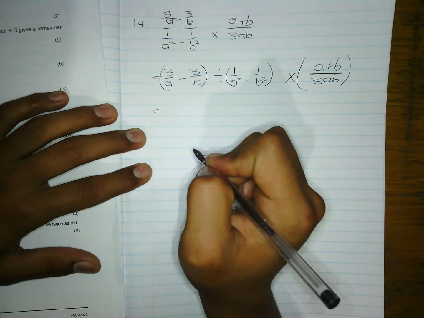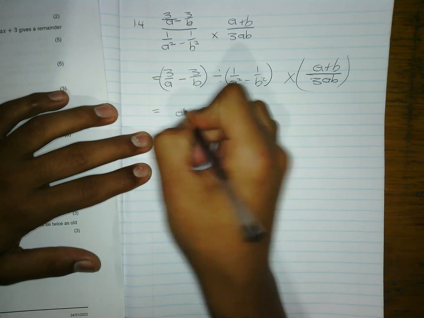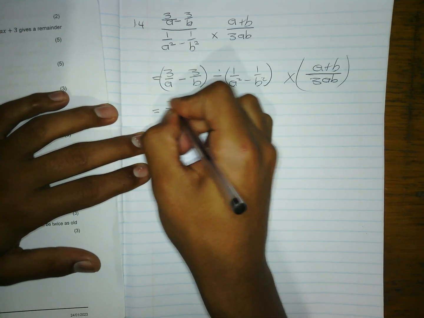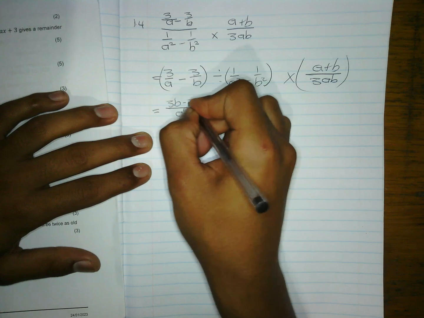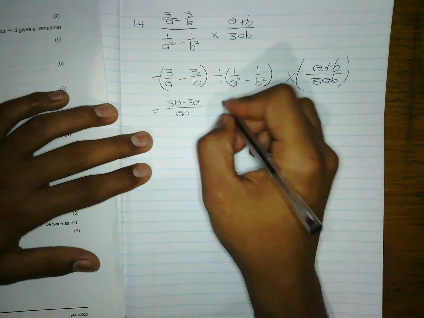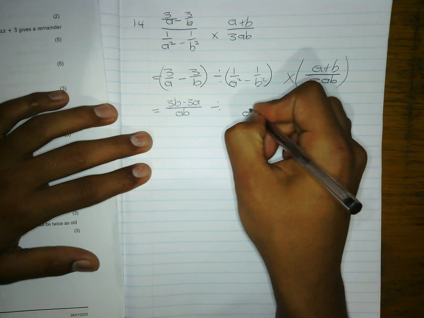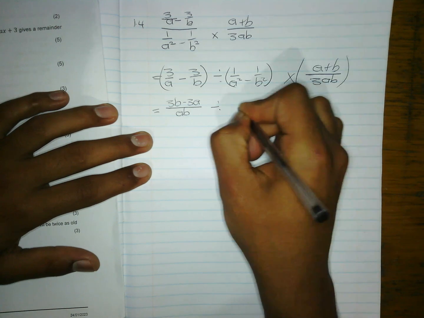So to get this into one fraction, I hope everyone can do this. Can everyone combine fractions like this?